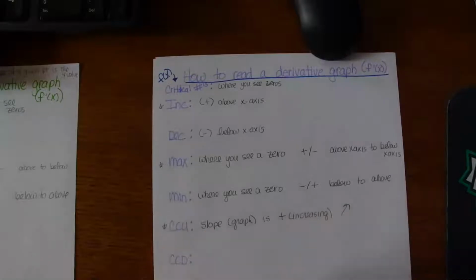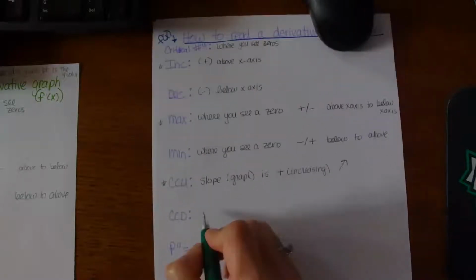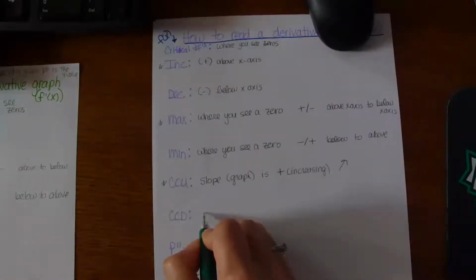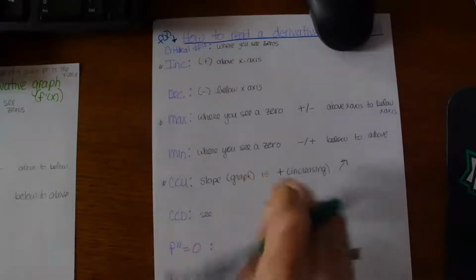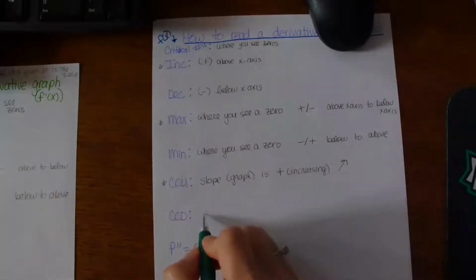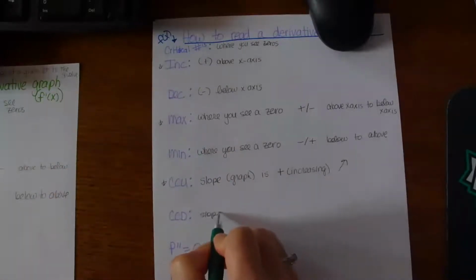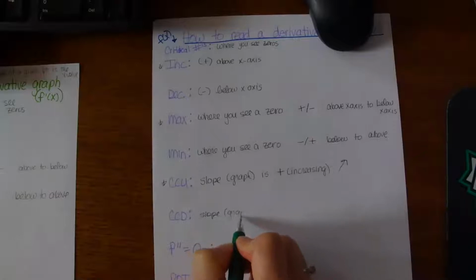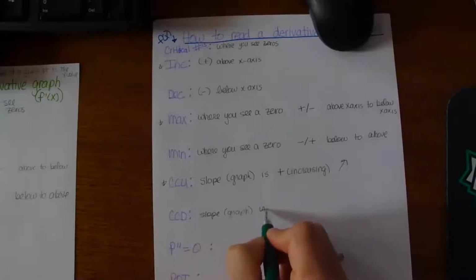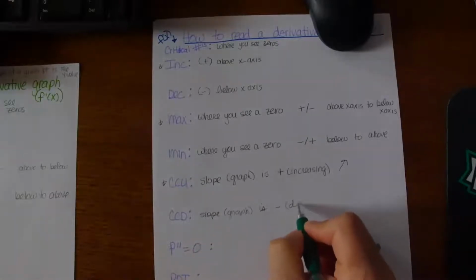So if I know concave up, do I know concave down? What would concave down be? Where you see what? Yes. The slope of the graph, right, is negative or decreasing.